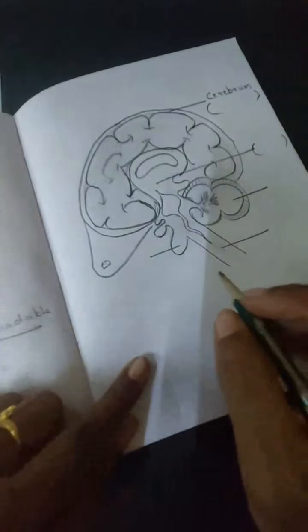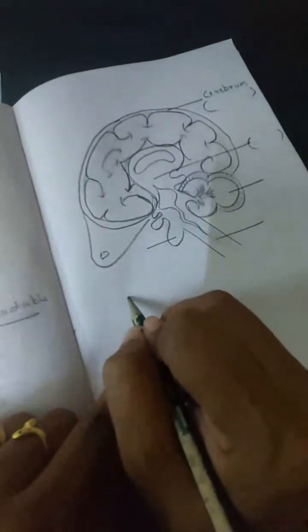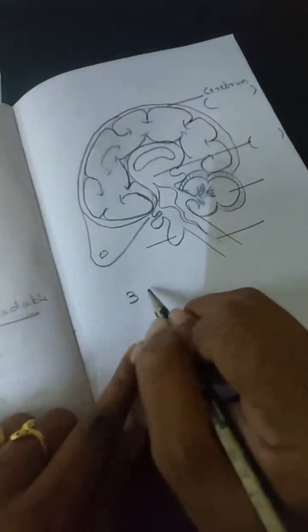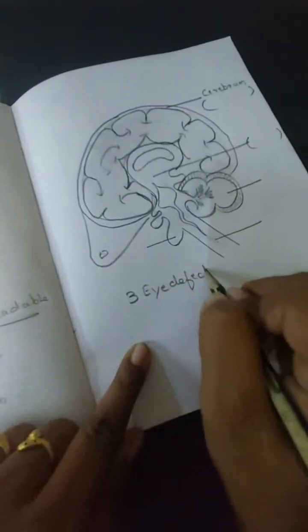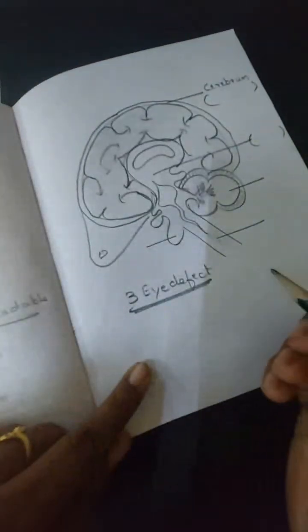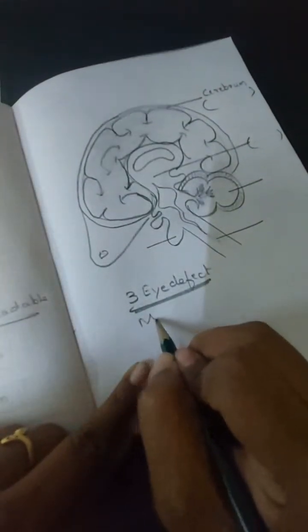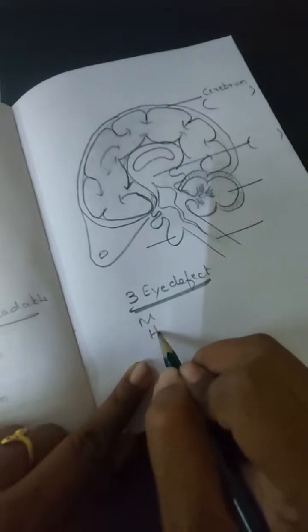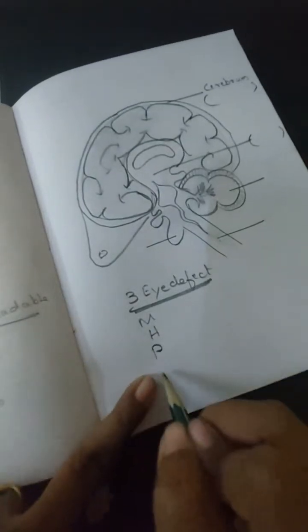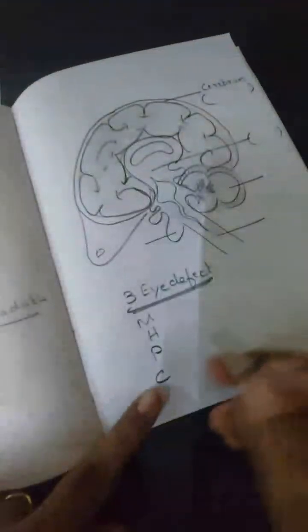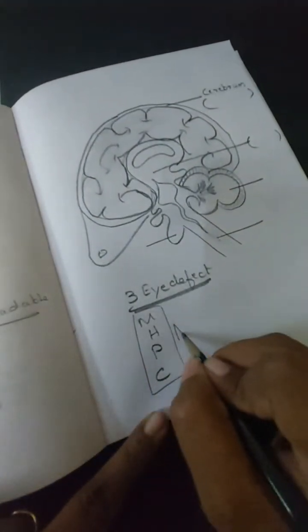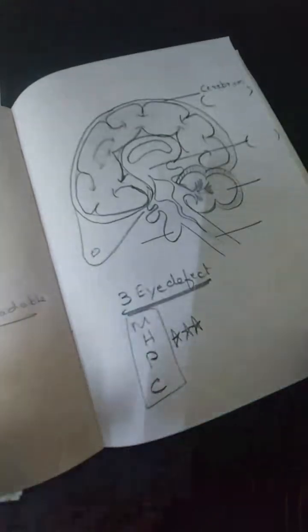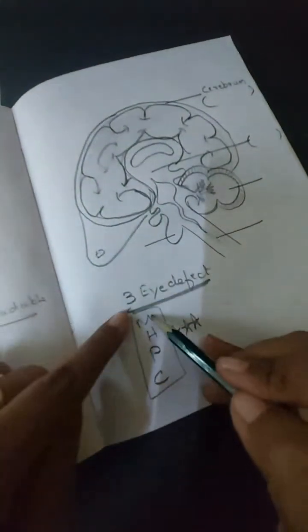Okay. So tomorrow I will ask you the 3 eye defects again in the class. Everyone must be perfect in eye defects. One is myopia, another one is hypermetropia, next one presbyopia, one more that is called as cataract. One of these 4 is guaranteed. They will ask you any one of these.